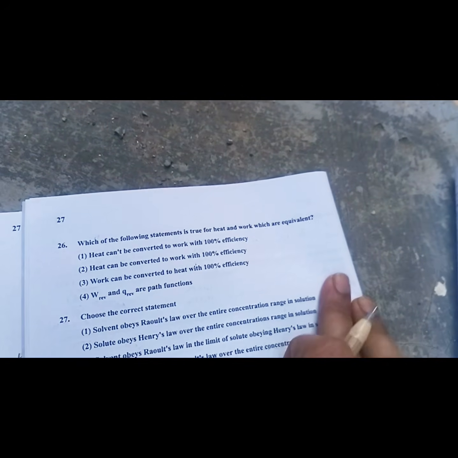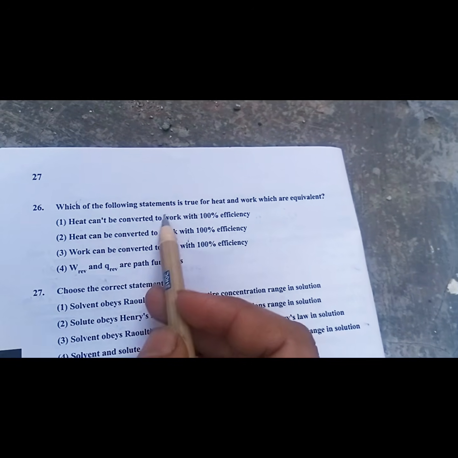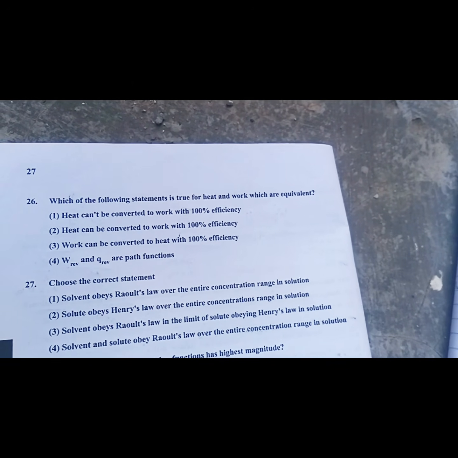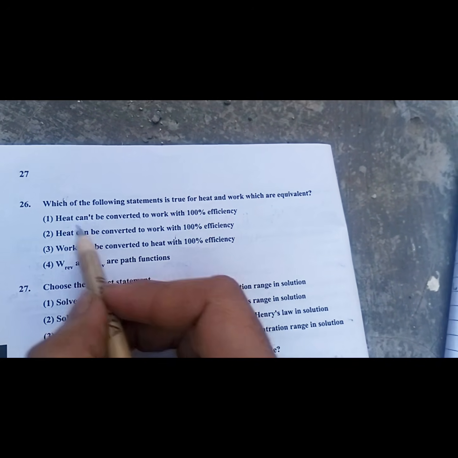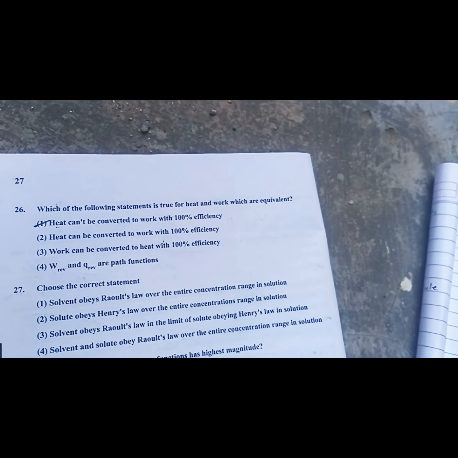And next will be the 26th one: which of the following statements is true for heat and work, which are equivalent? So here, heat can't be converted to work with 100% efficiency. Yes, right. This will be the right answer.